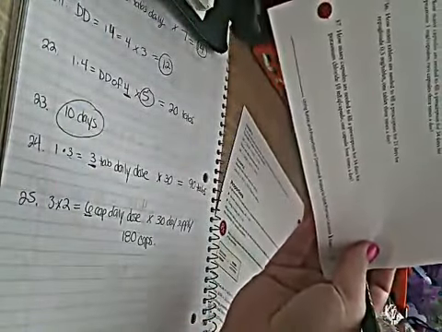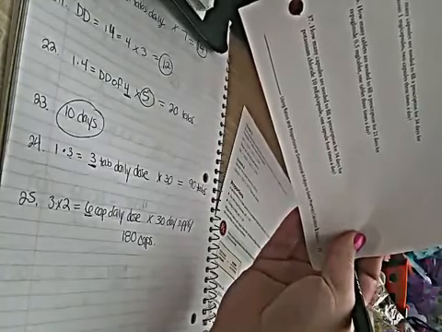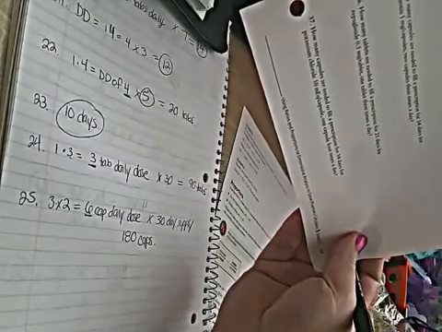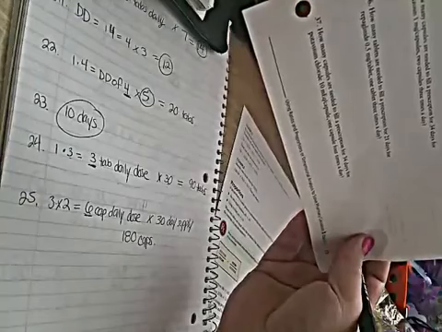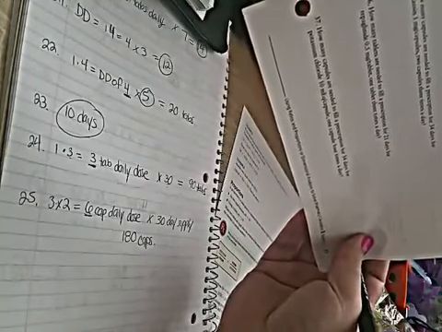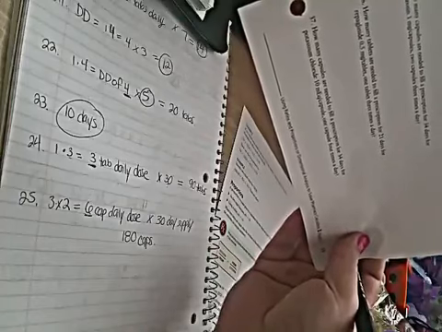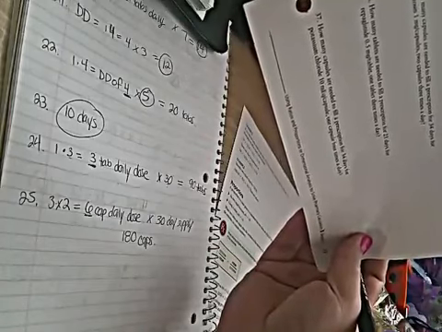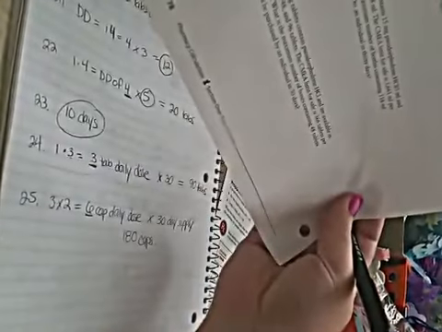As far as the remaining questions, they should be done the same way, from 26, 27, all the way up to 37.